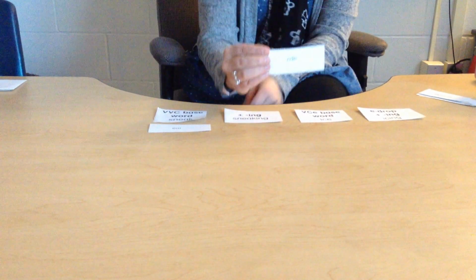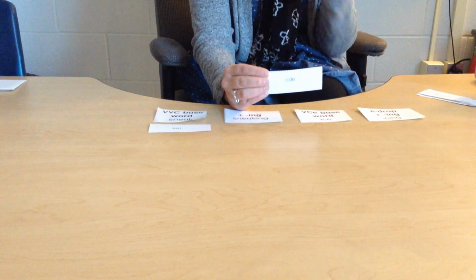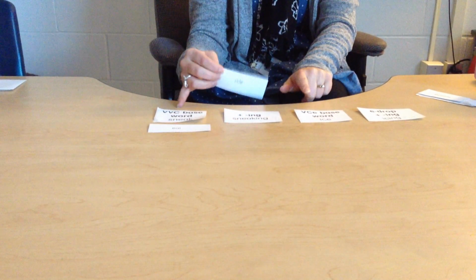Second one, ride. Okay, again, this is a base word. There is no ing on the end. The word's all by itself. So, I'm trying to decide which one does it go into.